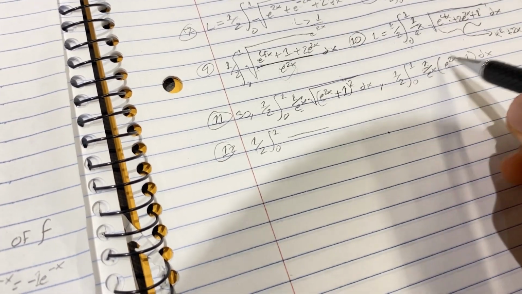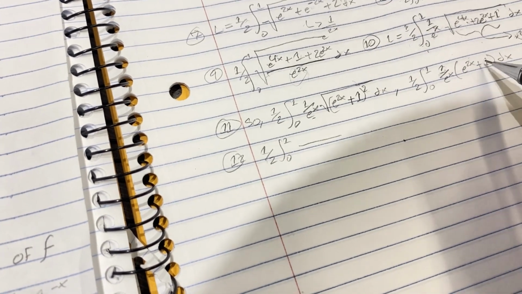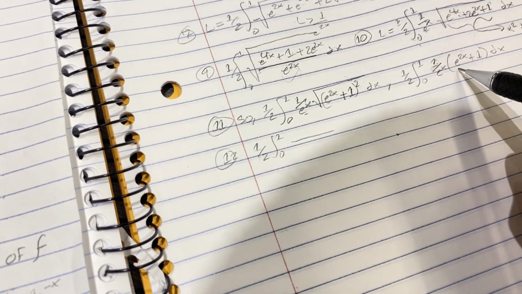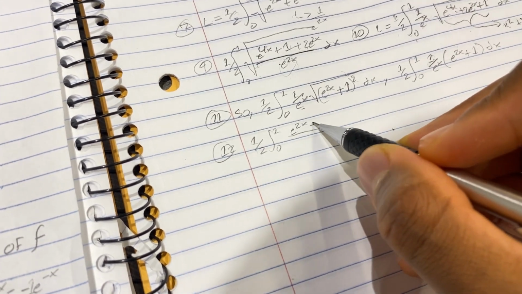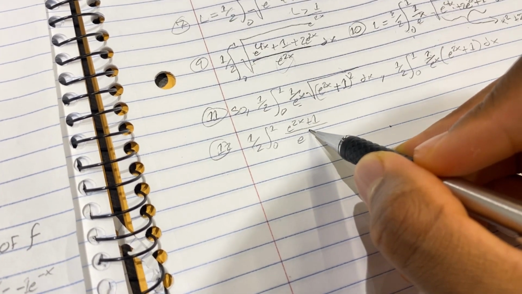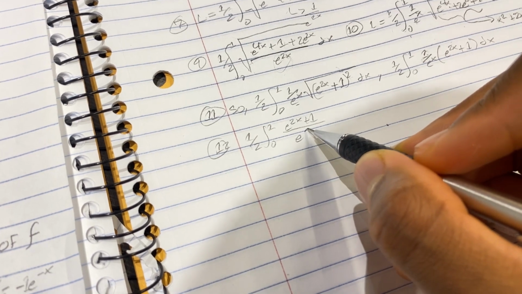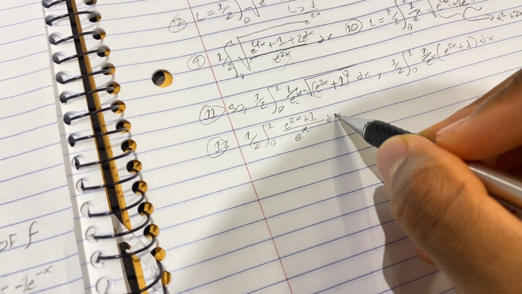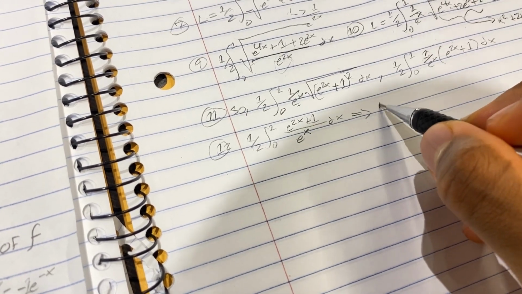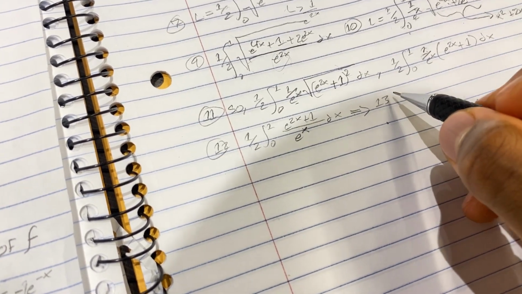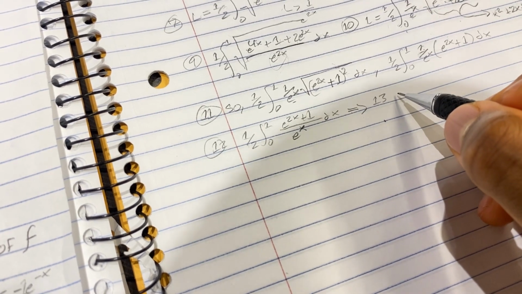Now we multiply this all together. We're just going to place the e to the 2x plus 1 over top of the e to the x. Simple. So that's how you just do it. e to the 2x plus 1 over e to the x dx, which is going to equal step 13, which is where we're getting closer, guys.